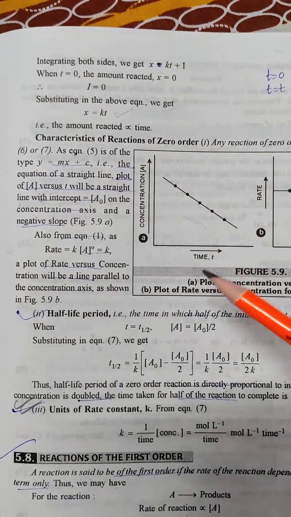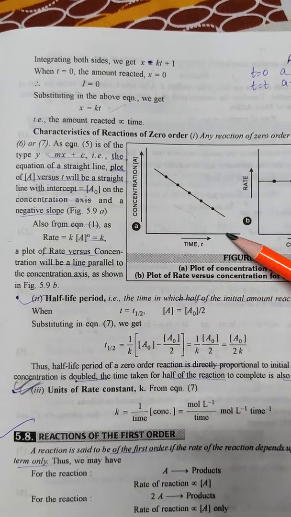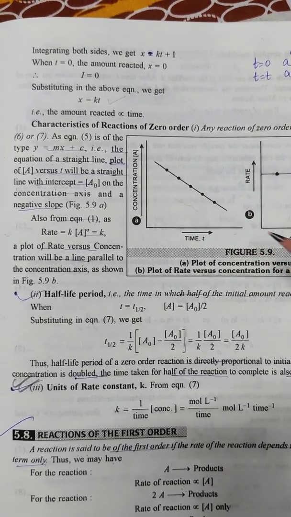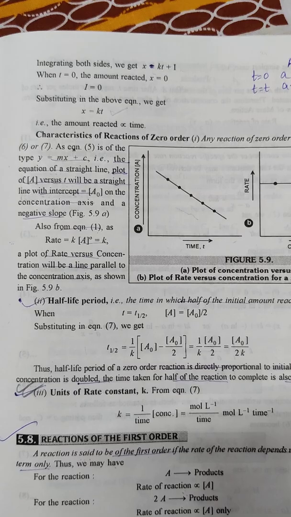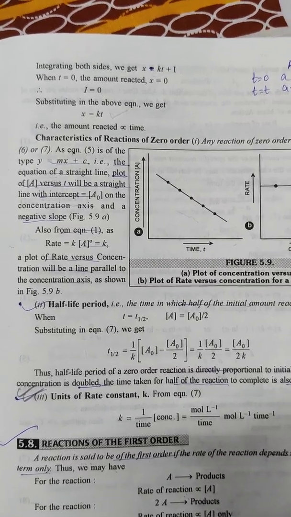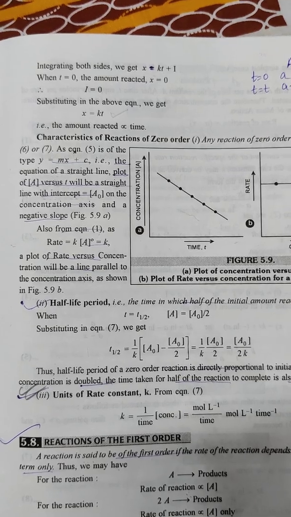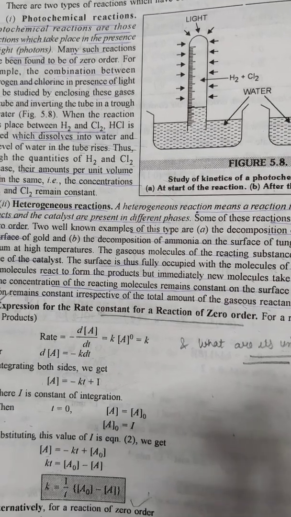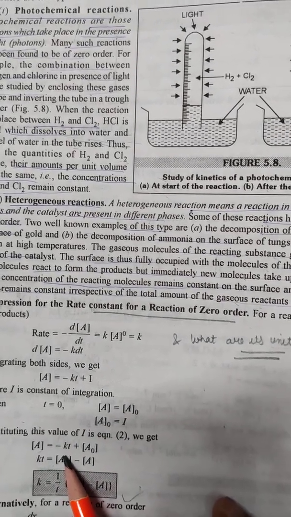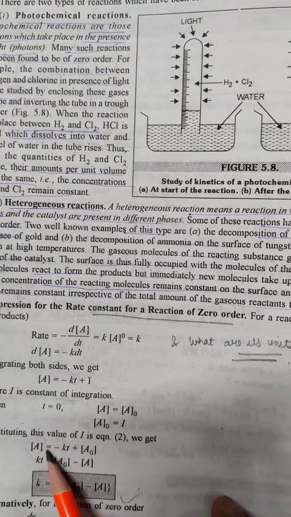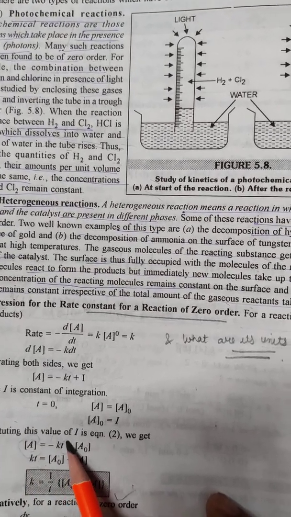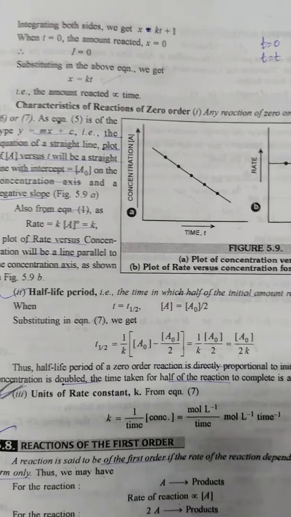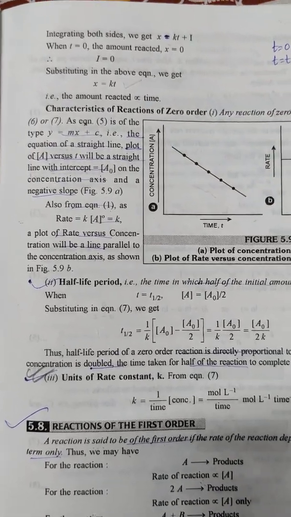Now characteristics of reactions of zero order. There is a graph between concentration and time for zero order reaction. The slope of the graph is negative. Why is it so? Because the value of the slope will come out negative, because we are drawing a graph between concentration, meaning A, and time. Here slope is equal to minus k. The sign of the slope is negative, because of which the graph is a decreasing one.